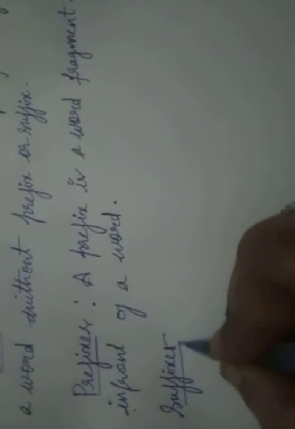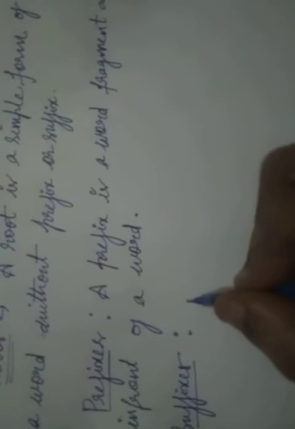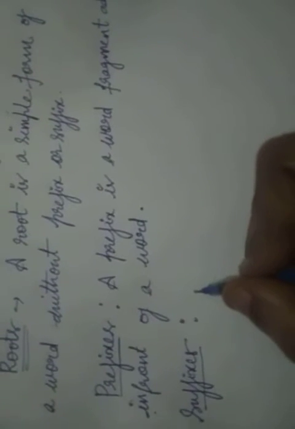Okay, let me go with suffixes. What is a suffix?